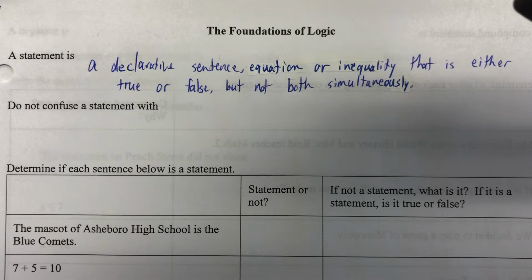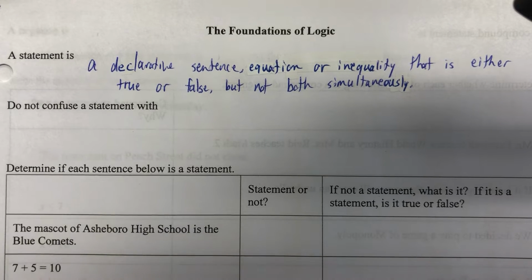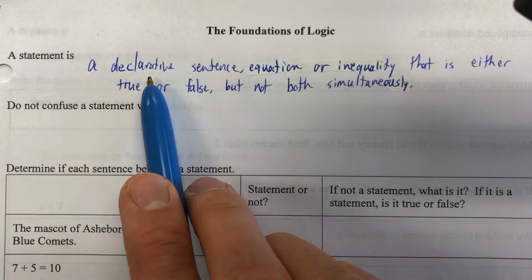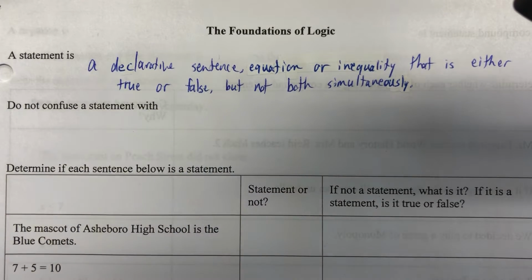I'll give you a second to write that as I talk about what that means. Basically, we are declaring something, and that declaration could be true or it could be false. Now, let's not look at false statements and say, oh, that's not a statement. It's still a statement. It could be false, but it's still a statement, right? I could say 5 equals 7. That's a statement. It is clearly false, but it's a statement.